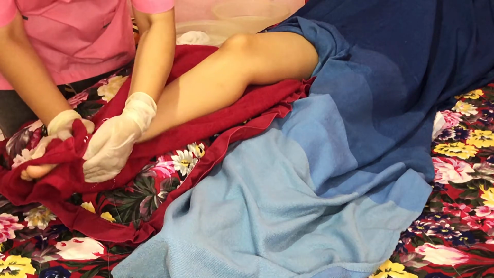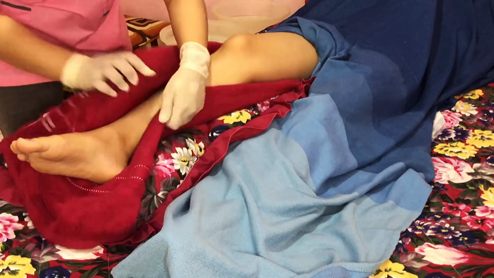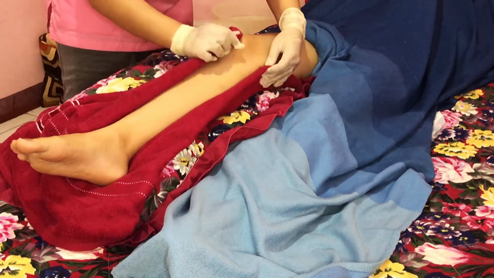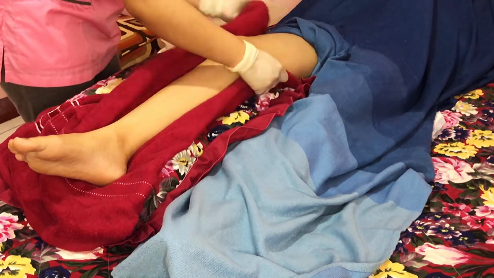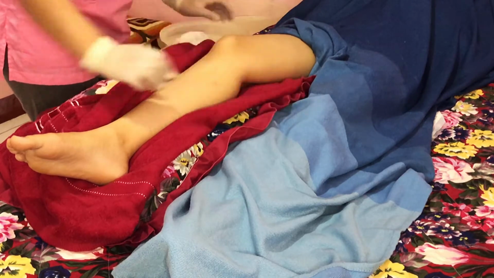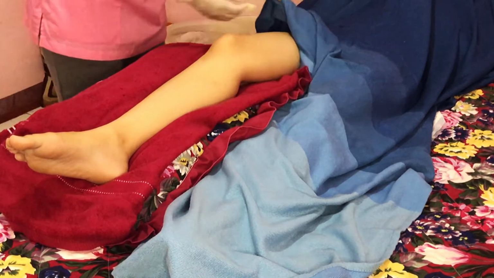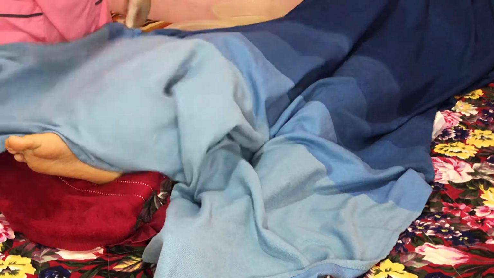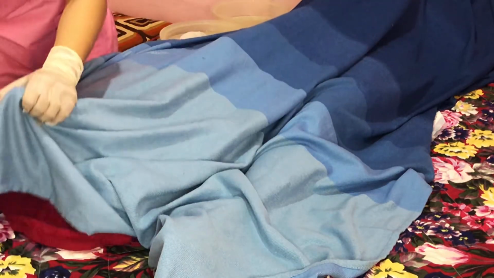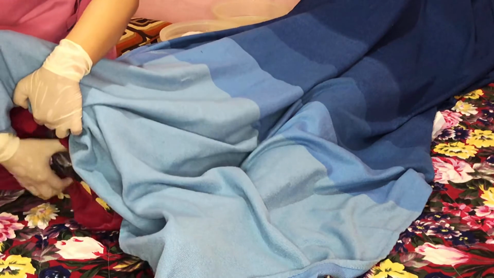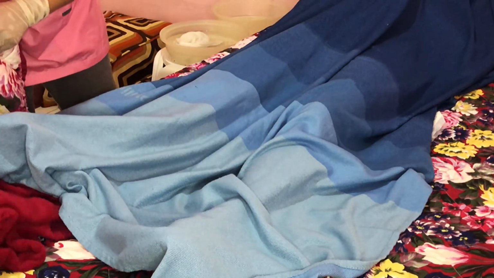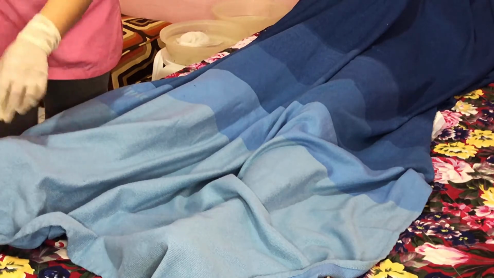And then dry the client's near leg carefully. Cover the client's near leg. And then remove the pillow or cushion together with the bath towel.